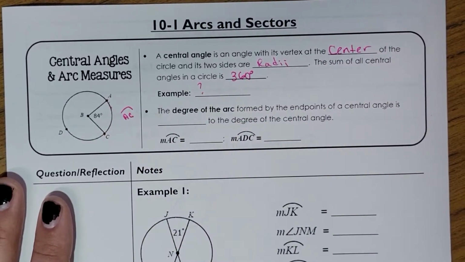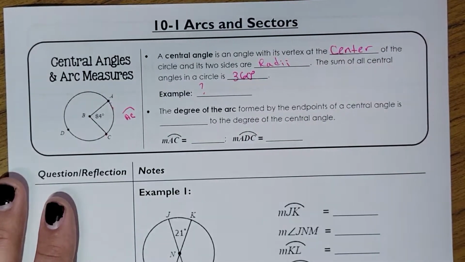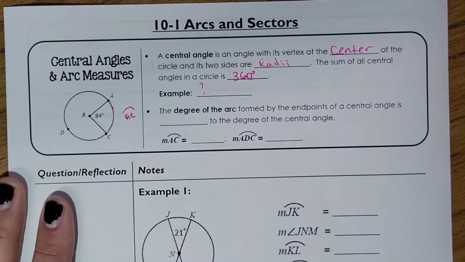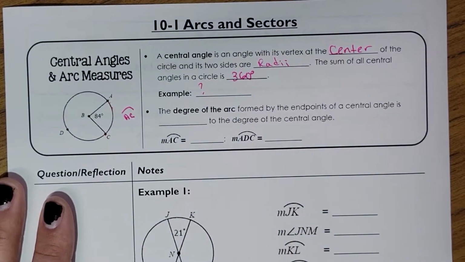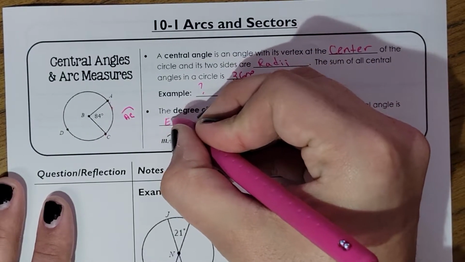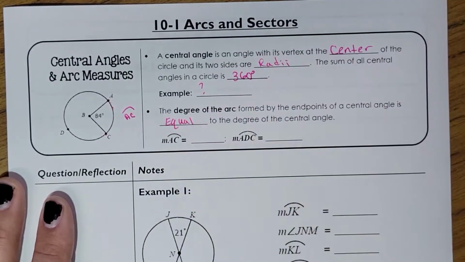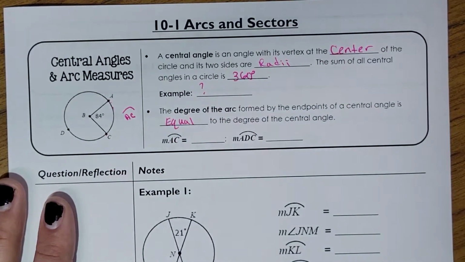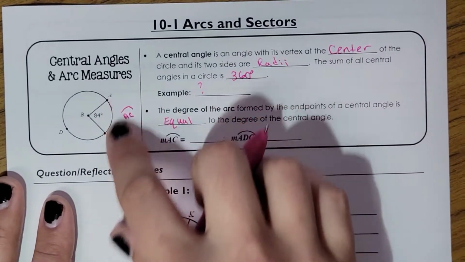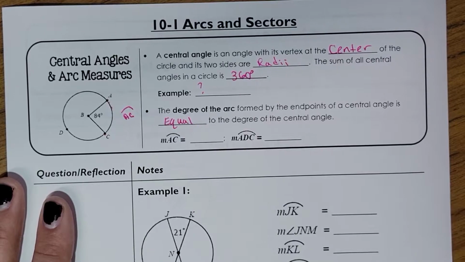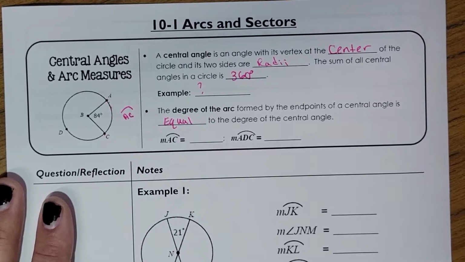That arc also has a degree measure, and that degree measure will always be equal to the angle inside of the circle. So you can see that this angle is 84 degrees. That means the arc AC is also 84 degrees. So the central angle is always equal to the arc. They have the same measure. On the outside, you can see that there's another arc, but this one's a really big arc. In fact, we call AC a minor arc because it's smaller than half the circle. In other words, it's smaller than 180, our most important number in geometry.